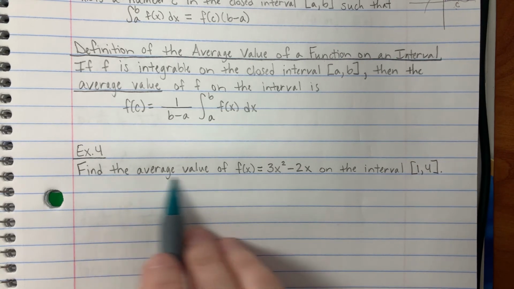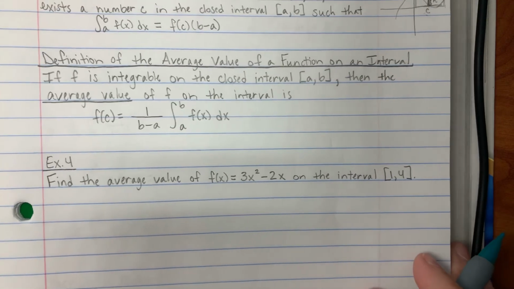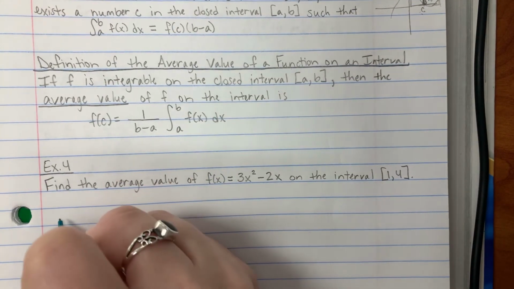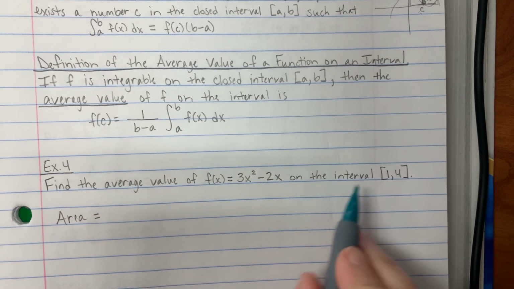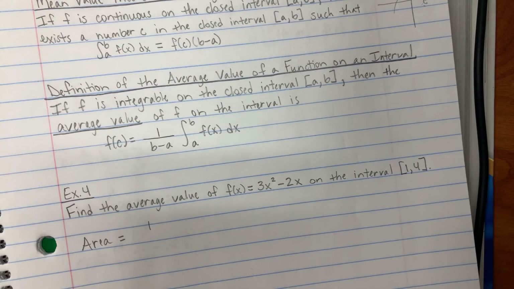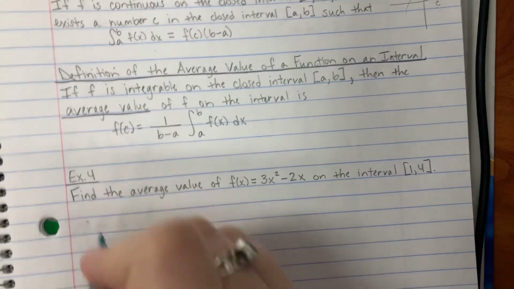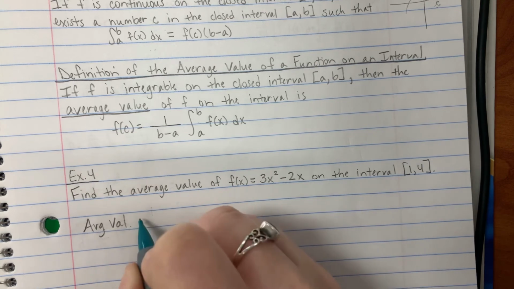Okay, so this one says find the average value of this function on this interval. This is pretty cut and dry because they're telling you exactly a formula for this. I'm going to call it average value, you could say f of c.